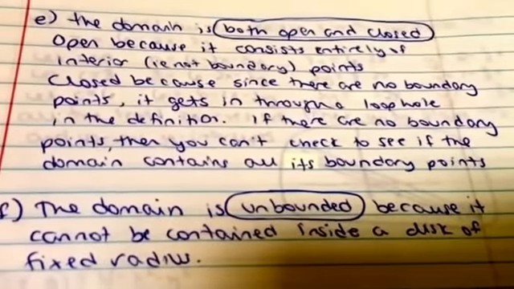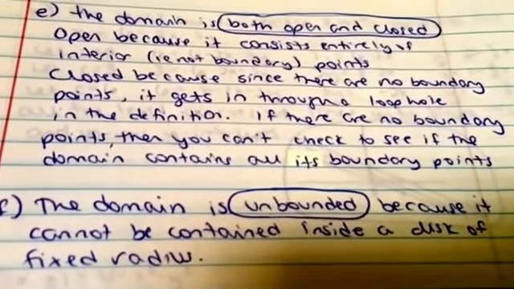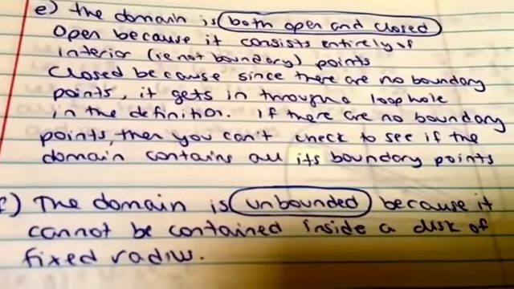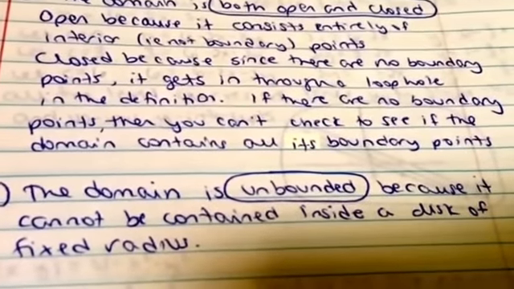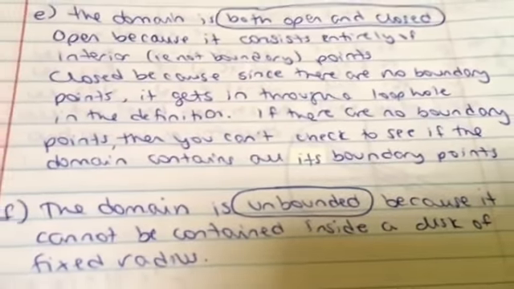Okay, and then if you try to draw a circle around the whole xy plane, obviously you cannot contain that in a circle, so this would be unbounded. All right, so hopefully that makes sense. I know that was a little weird with the part E, and the range was a little confusing, but that would be kind of bonus level stuff, I think. But I wanted to show it to you anyway.